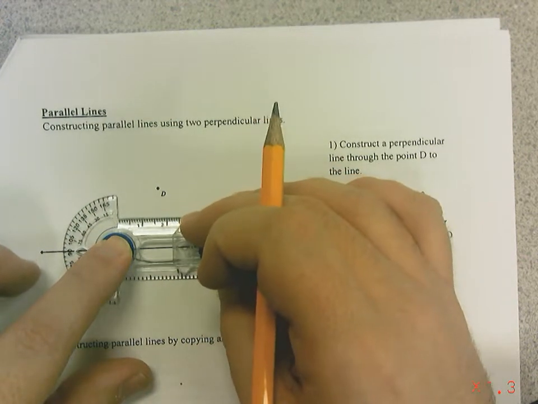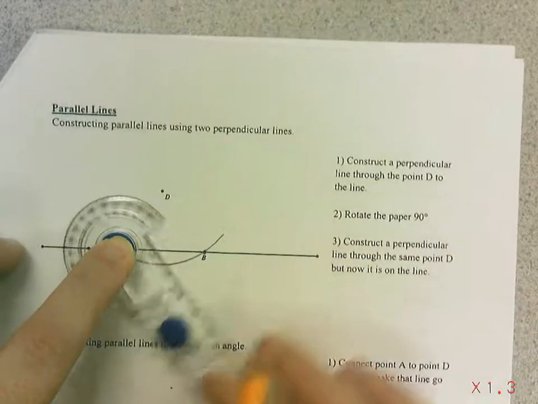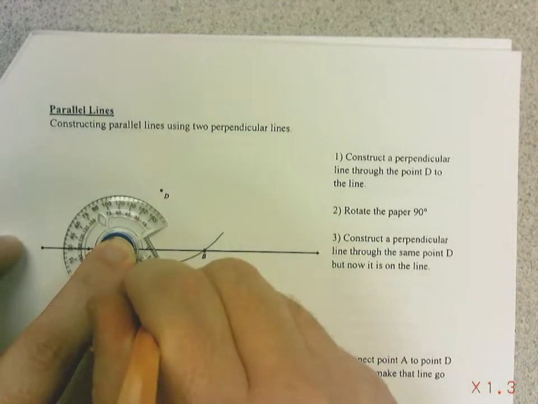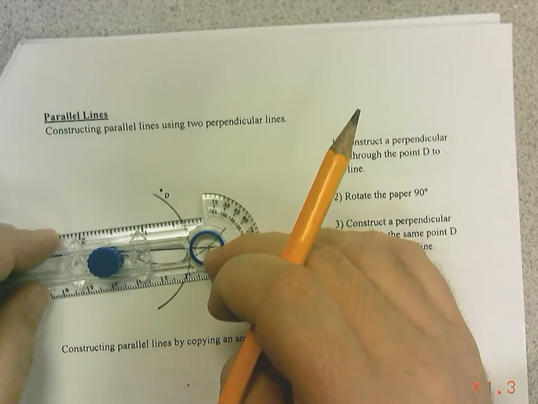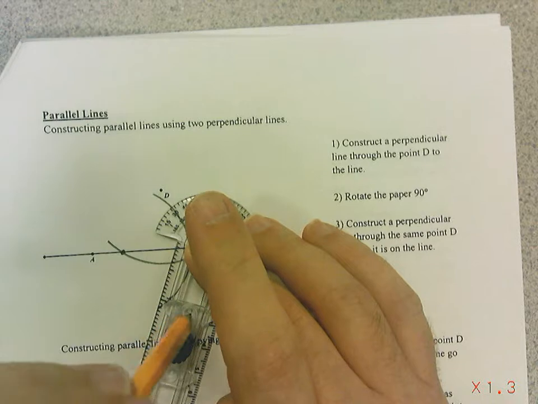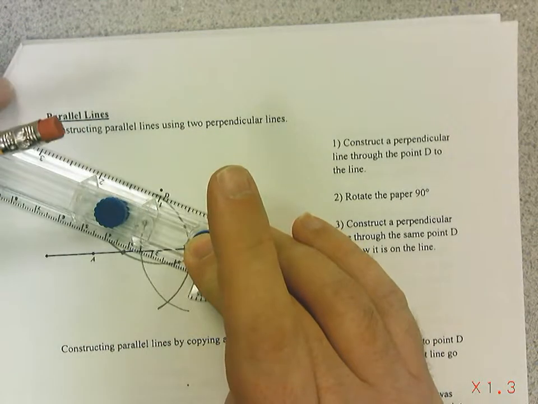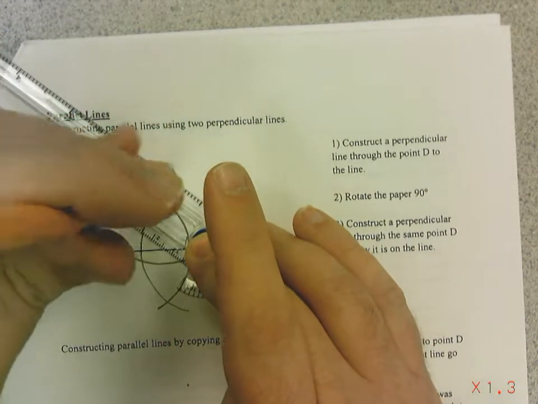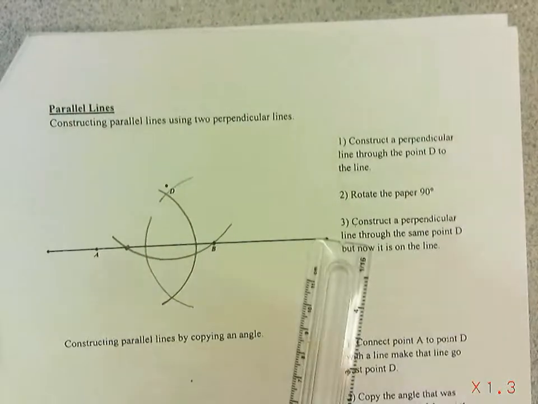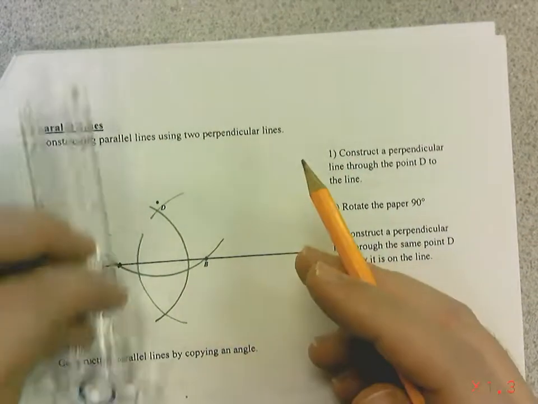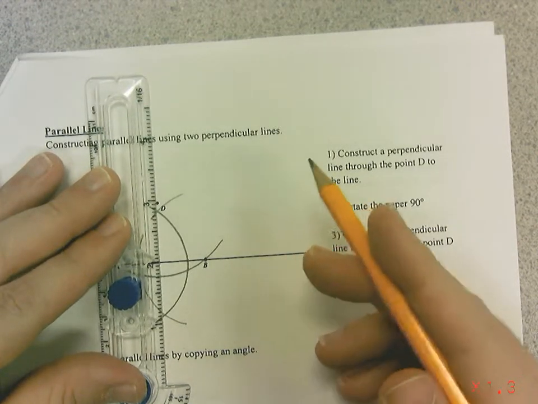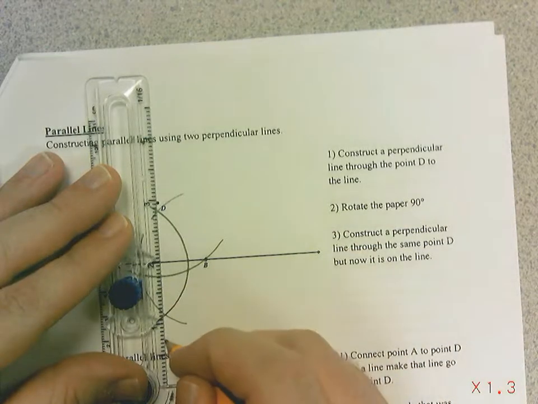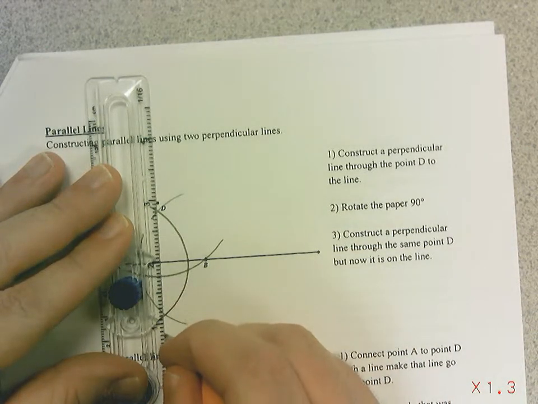So put the bullseye on one point, move the slide more than halfway towards the other. You draw a big arc. And then the same thing on the other point. And the staple gets in the way. Love that staple. Okay. And then the last thing you're going to do to draw that perpendicular line is connect those two intersections with that point. So line it up with the flat edge of your compass and just draw a straight line.